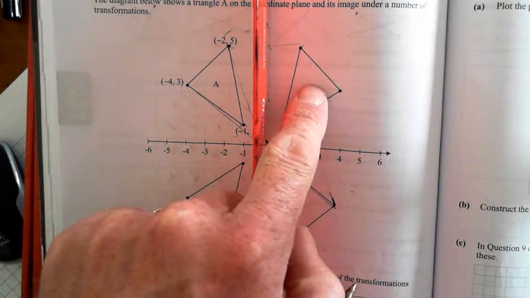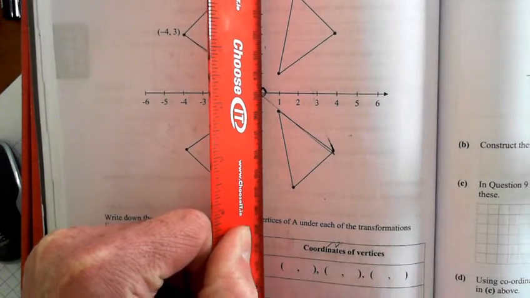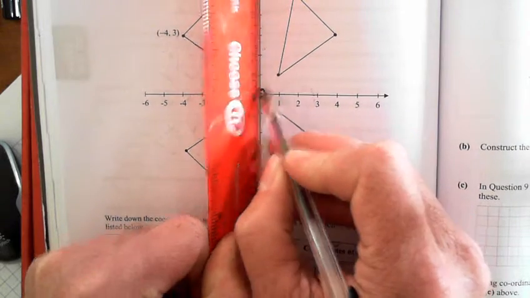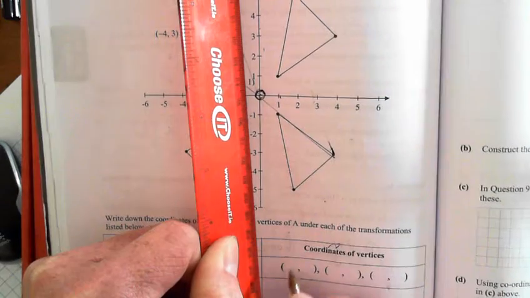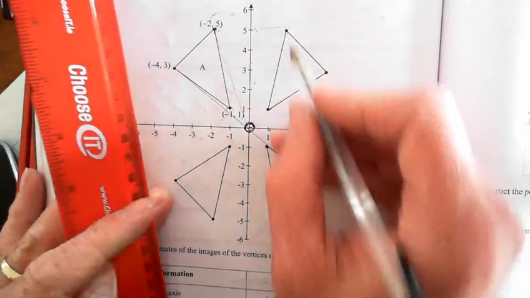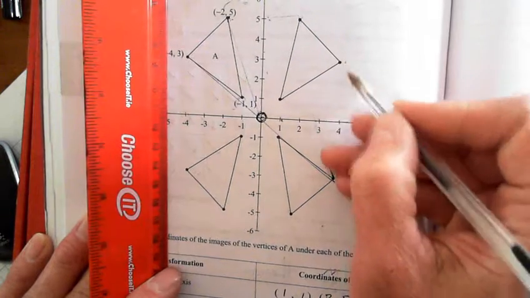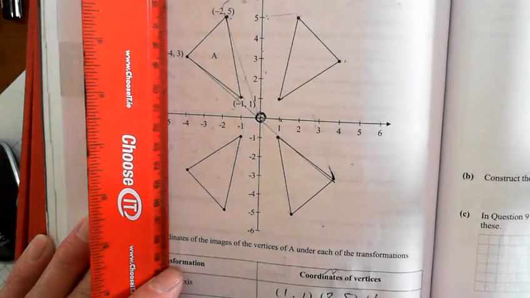It's over here, isn't it? So basically what we have to do is write down all of those coordinates. What's the first coordinate here? That is 1, 1. Write out this coordinate here. See that coordinate? 2, 5. And this coordinate here is 4, 3. That's all you have to do.